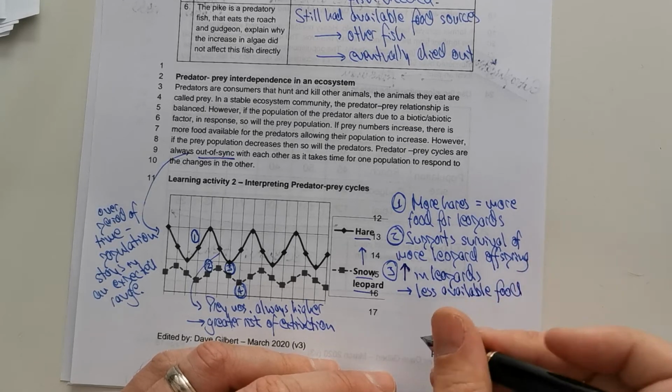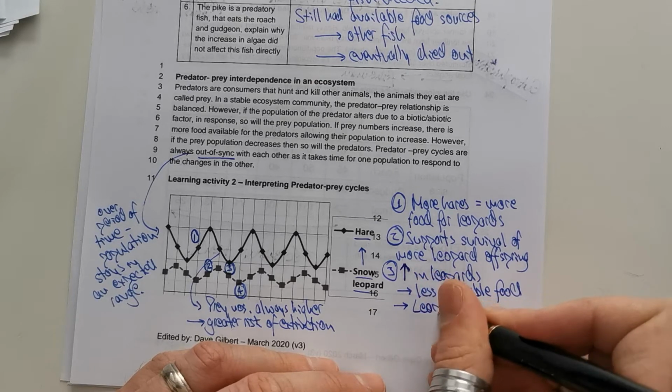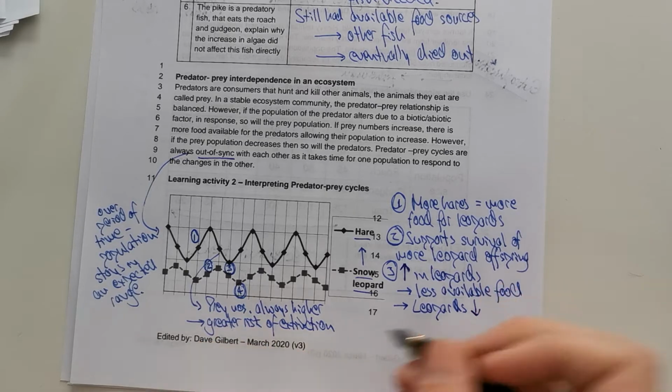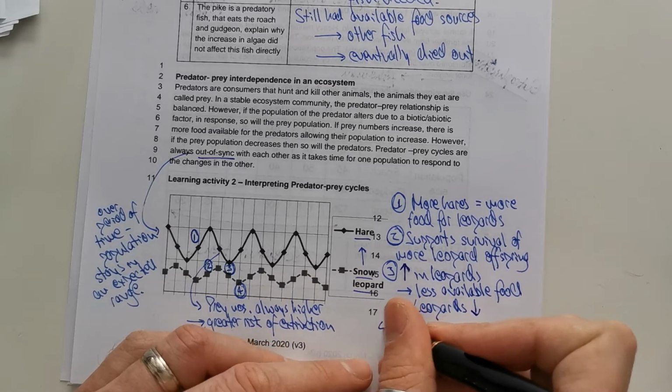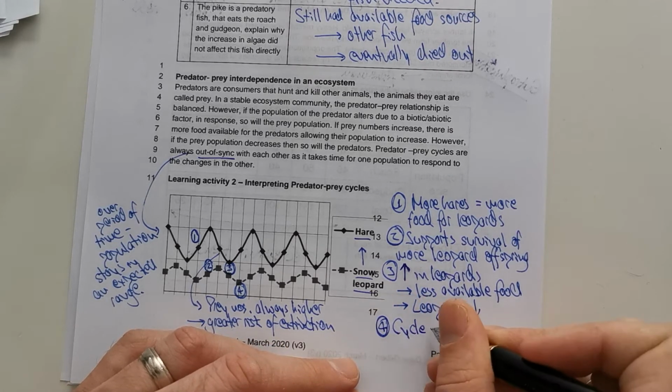And if there's less available food, the leopard numbers decrease because there's not enough food to go around. We get down to 4. And the cycle begins again.